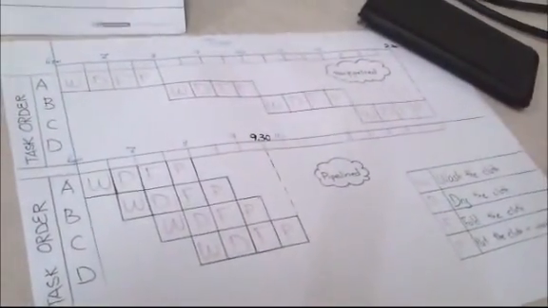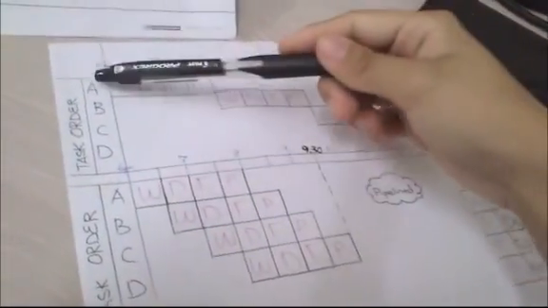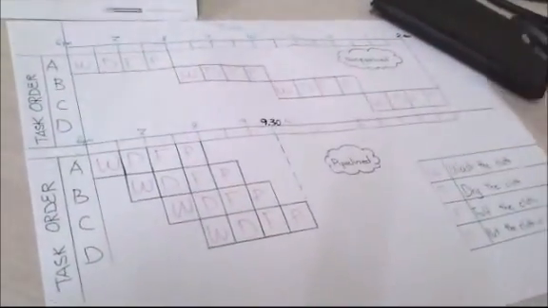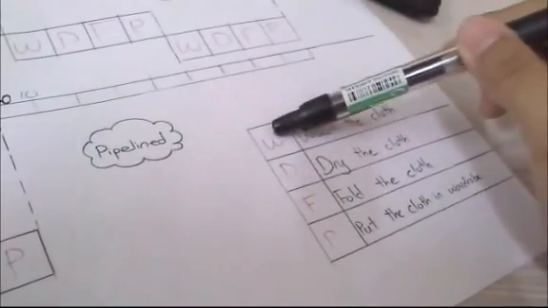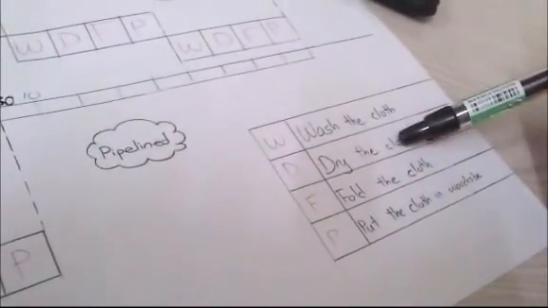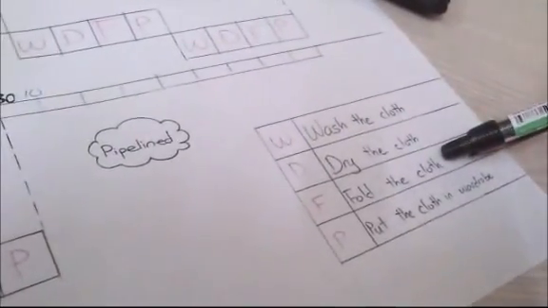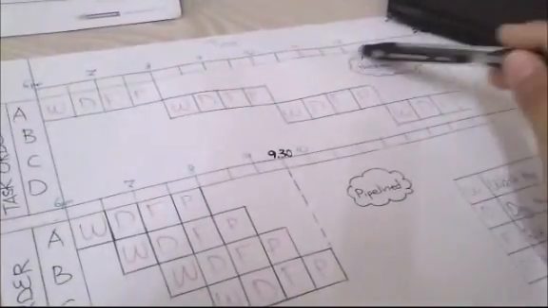Now let me explain what a pipeline is using the example of Ronnie's laundry system. This row is time. This column is task order, which involves A, B, C, and D. The first stage is wash the clothes. I represent it by W. The second stage is dry the clothes, represented as D. The third stage is fold the clothes. I represent it as F. And the last step is the fourth step, put the clothes in the wardrobe. It is represented as P.